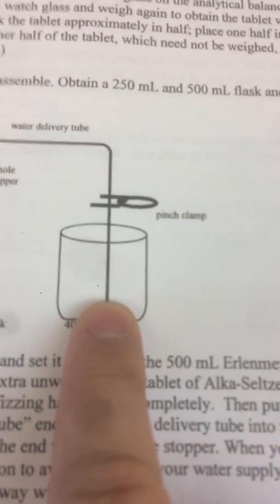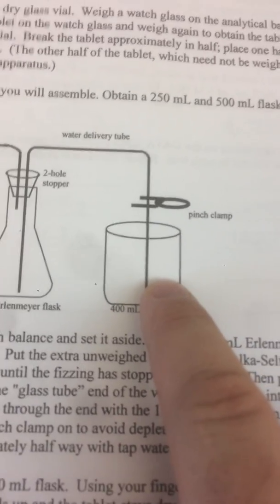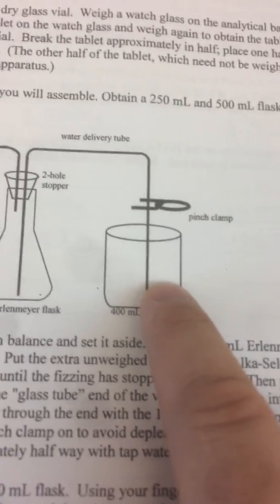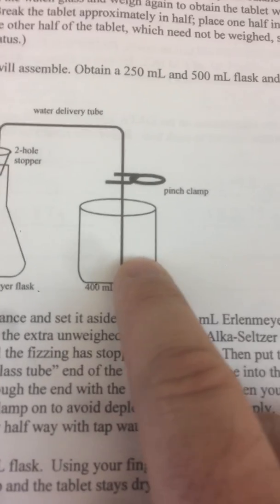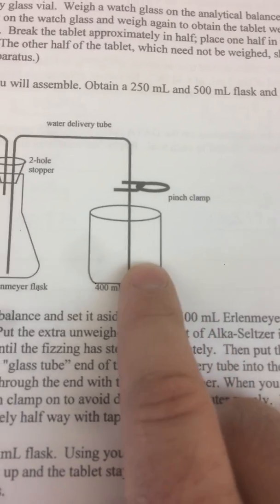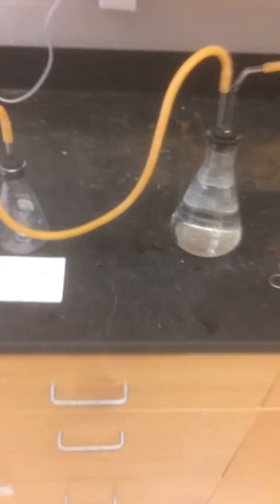Now we're going to make an assumption. We're going to weigh this water after the reaction's done, and we're going to convert it to volume. We're going to make the assumption that the volume of water produced is equal to the volume of carbon dioxide used. And we're going to use that in the ideal gas law. Okay, so here's the setup right here.